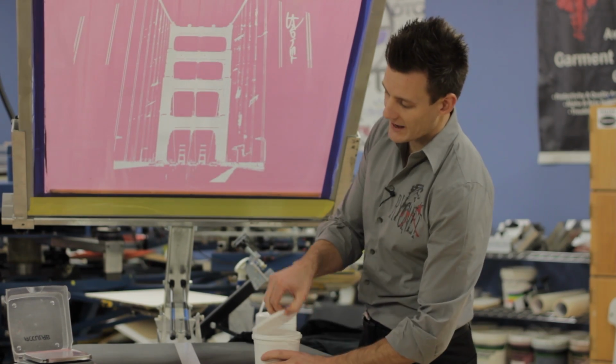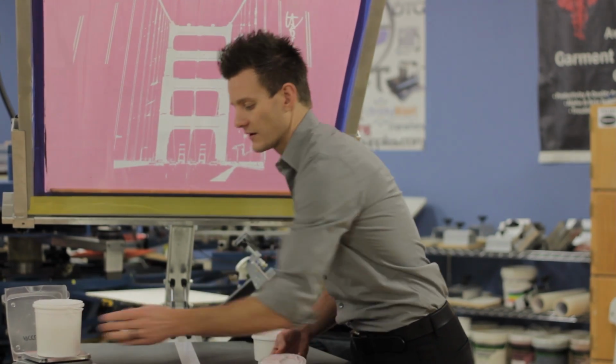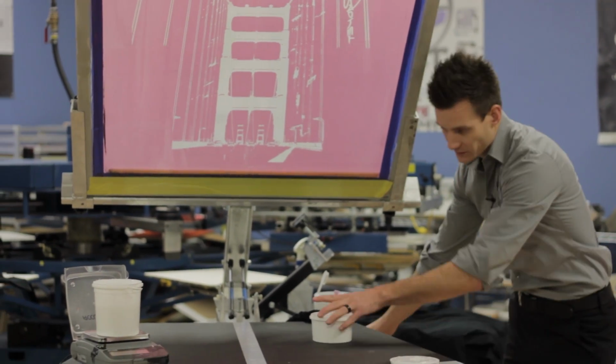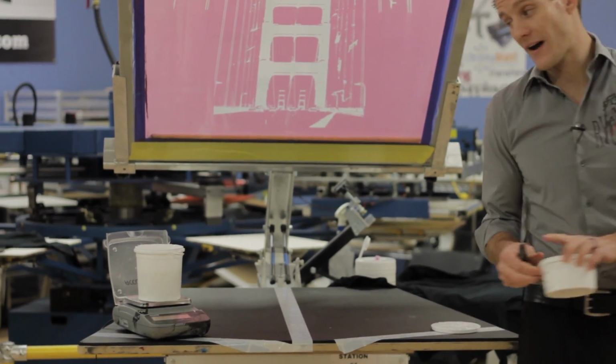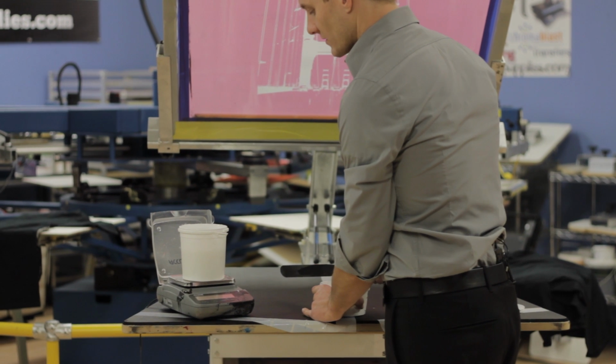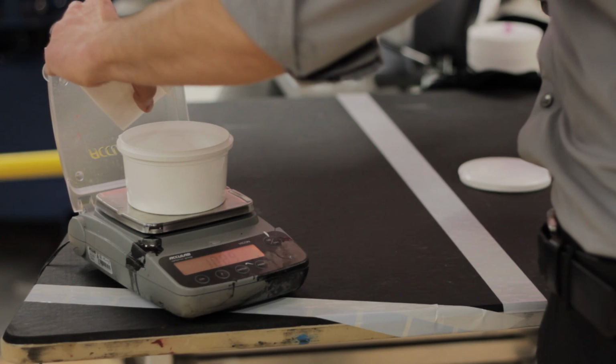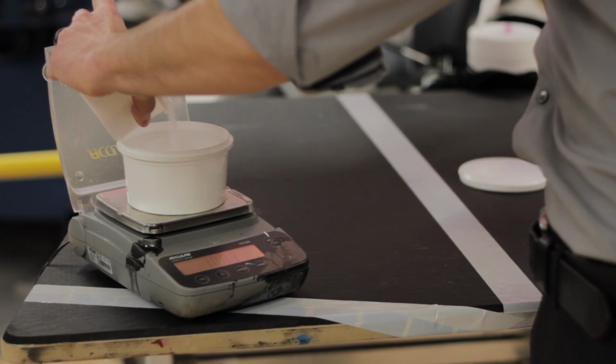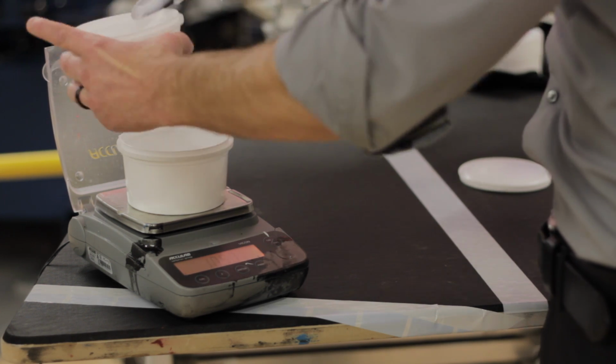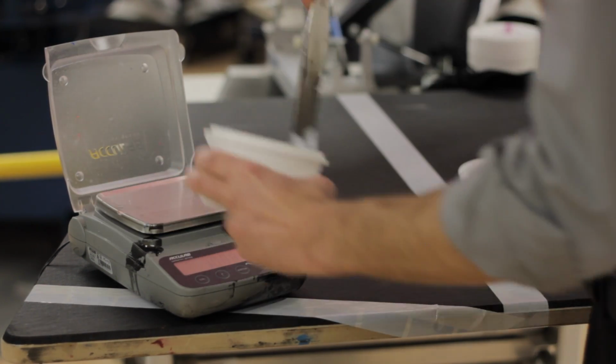A lot of all-over printing is accomplished with discharge. Discharge actually uses an activator, so we're going to put it up on the gram scale here, and then we're going to mix in our activator. This particular discharge mixes in at about 5% activator per weight. So we're mixing 5 grams of agent here. Right there, just over 5 grams, and we mix it up real good.